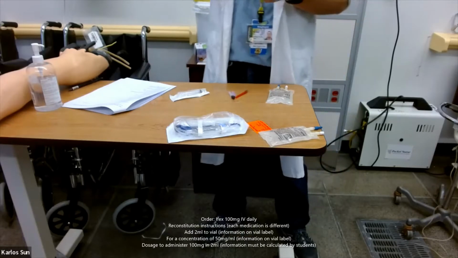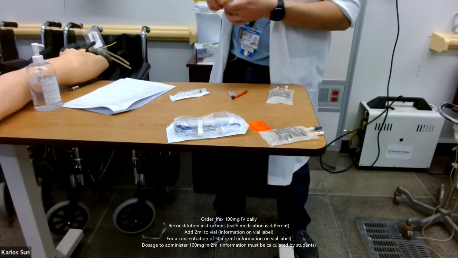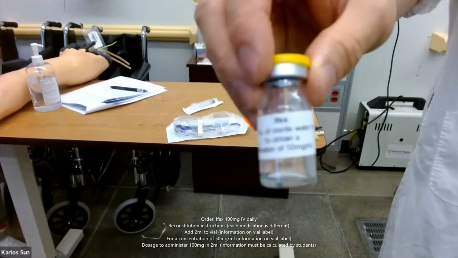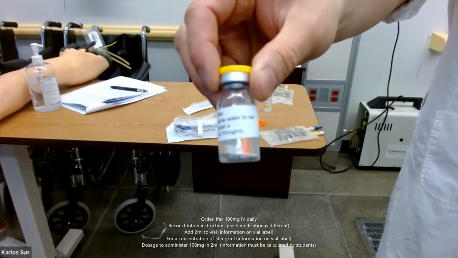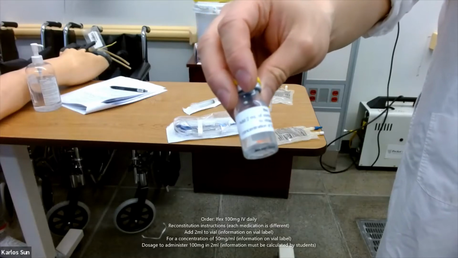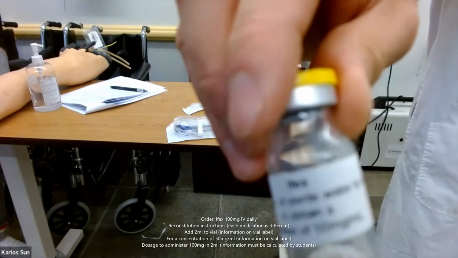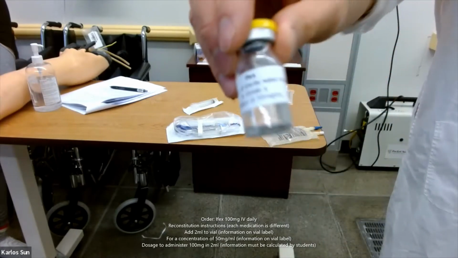In this example, our order is IFEX 100 mg IV daily. In the reconstitution instruction, we have to add 2 milliliters to the vial for a concentration of 50 milligrams per milliliter. So the dose we're going to administer is 100 milligrams, so that would be 2 milliliters after reconstitution.